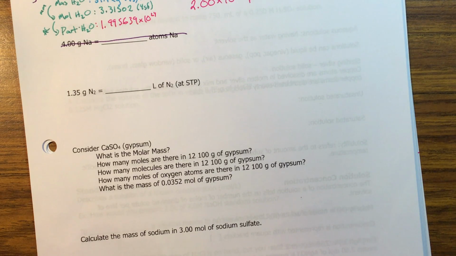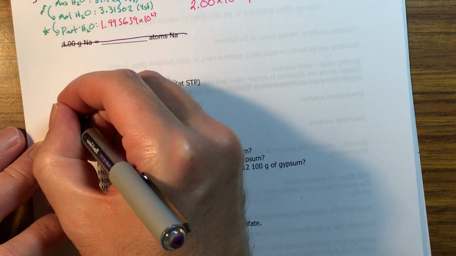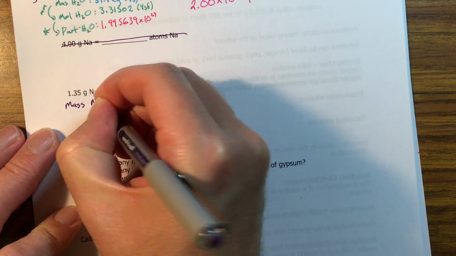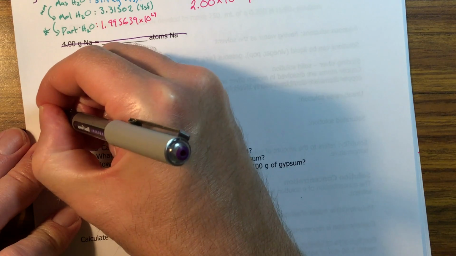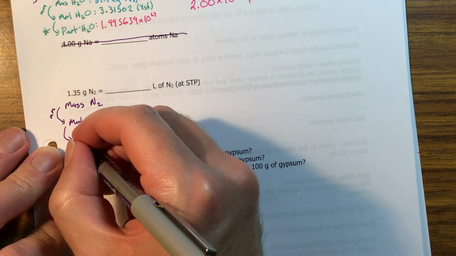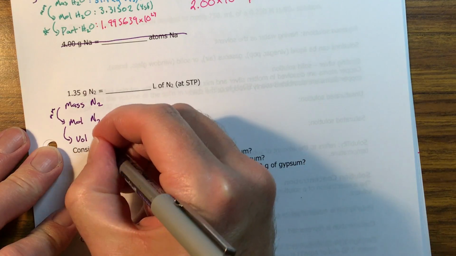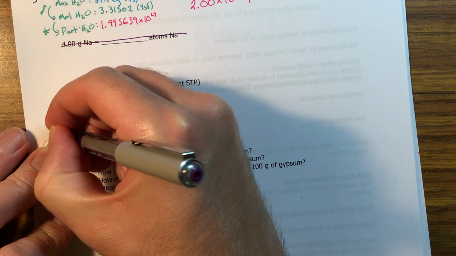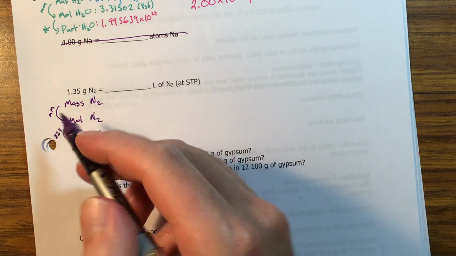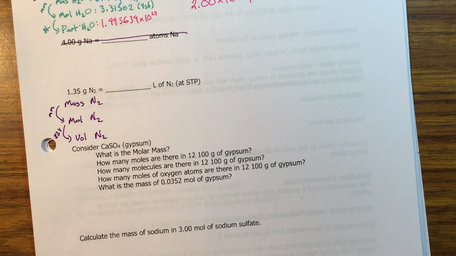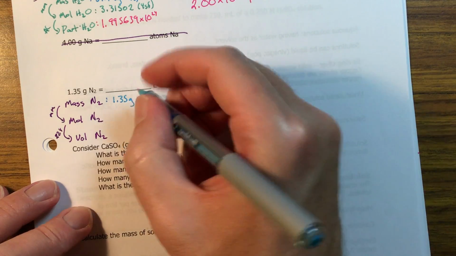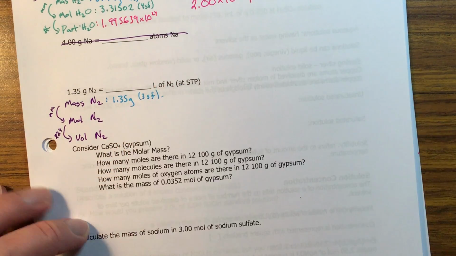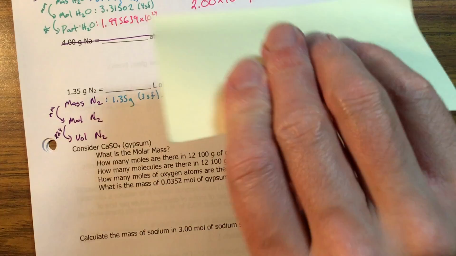1.35 grams of N2 to how many liters of N2? So in this one, we're going from mass of N2. We have to convert it to moles of N2 using our molar mass. Then we go from moles of N2 to volume of N2 using our 22.4 conversion. I'm just writing those down to remind myself what conversion I'm using. So we start off with 1.35 grams. That's got 3 significant figures.